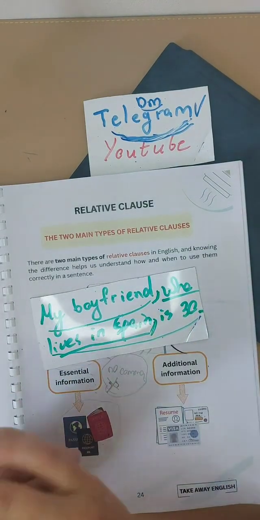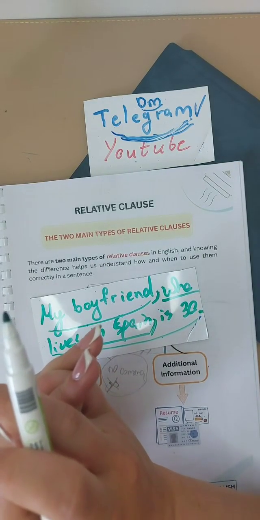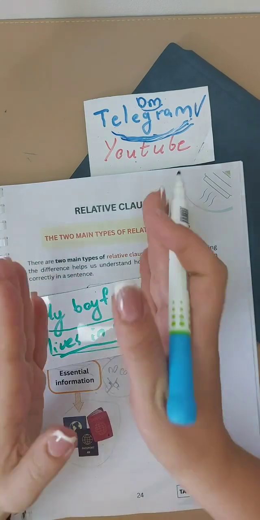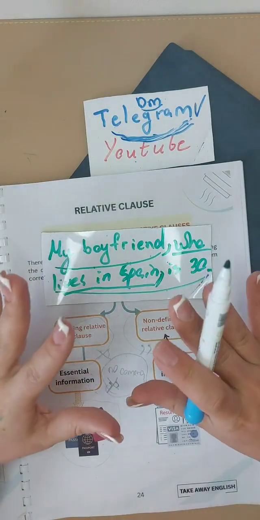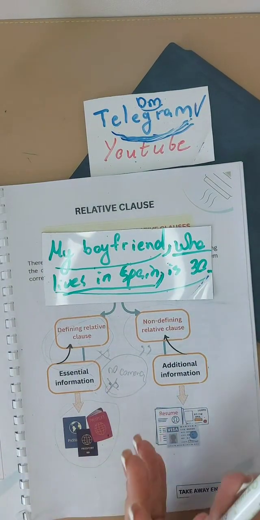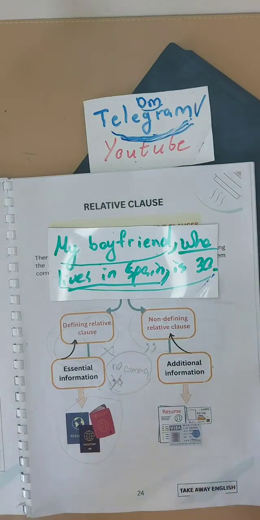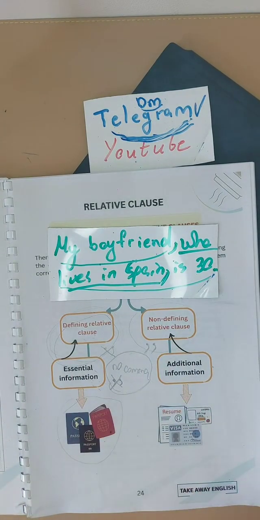Another one. We will talk about it later, how you can understand when there is a non-defining relative clause or defining relative clause, because there are some rules that we should follow. Because non-defining relative clauses don't work exactly the same as defining relative clauses. There are some rules different from the defining relative clauses, okay? And of course, we are going to talk about them later. Now, I just want you to have an idea what is the difference between them, okay?